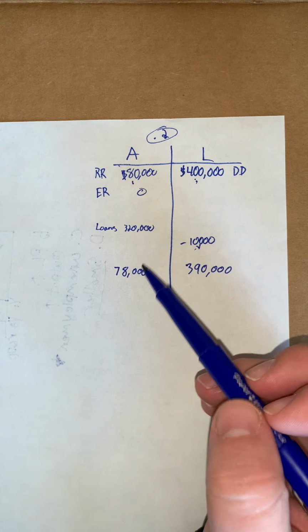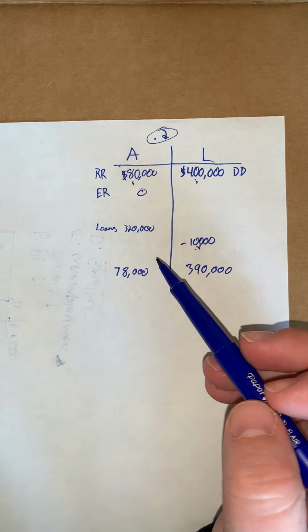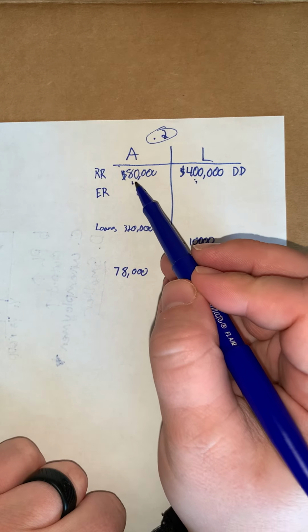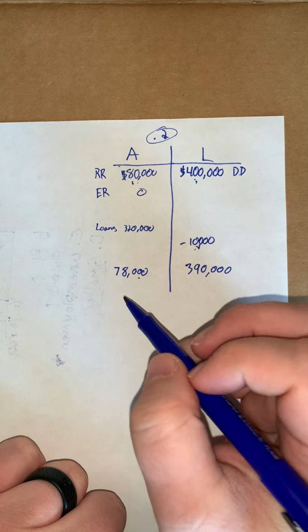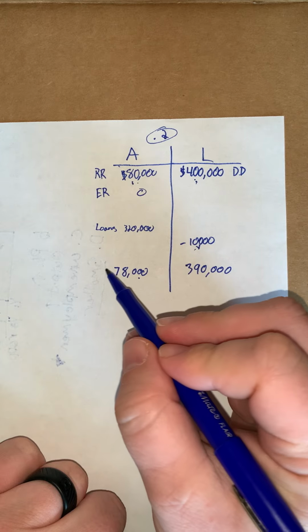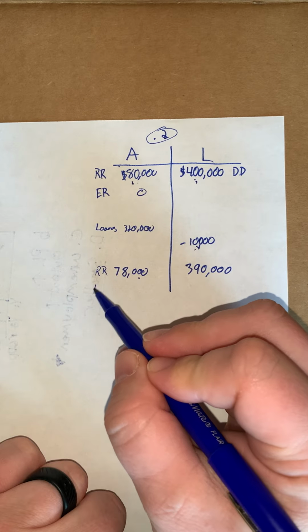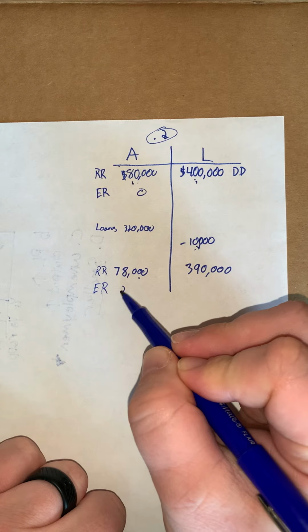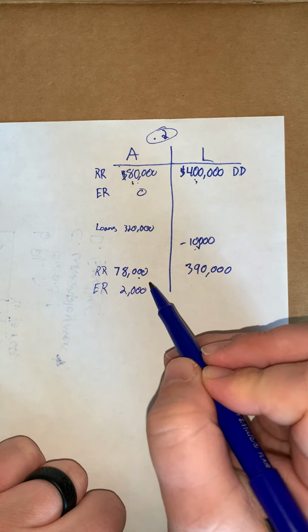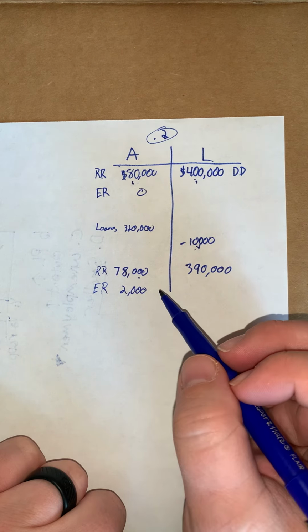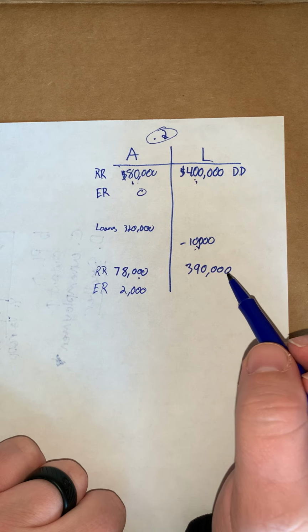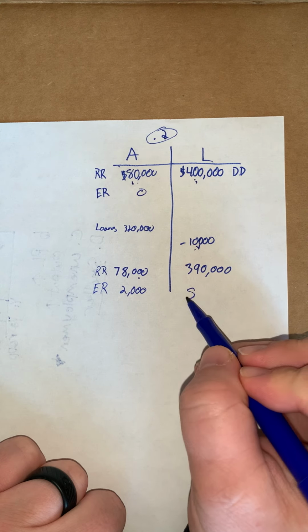So now we're trying to figure out, how much more money do they have to find? Well, again, we were at 80,000. Now we're at 78,000. So now in our excess reserves, we have 2,000 that we can loan out. How much more money do we need to raise in order to cover that withdrawal? And that would be 8,000.